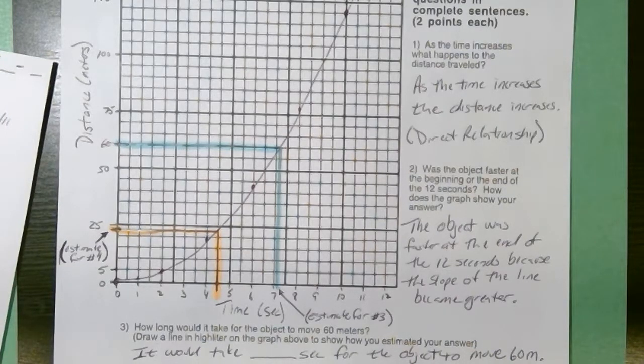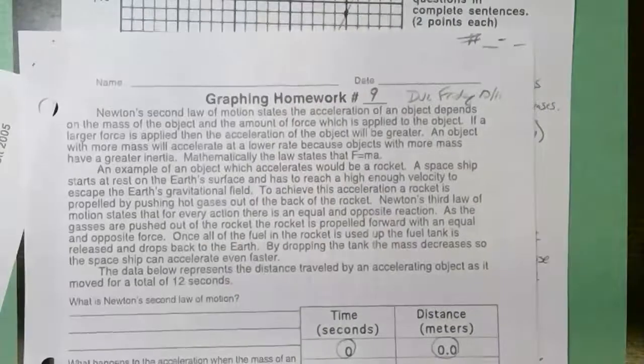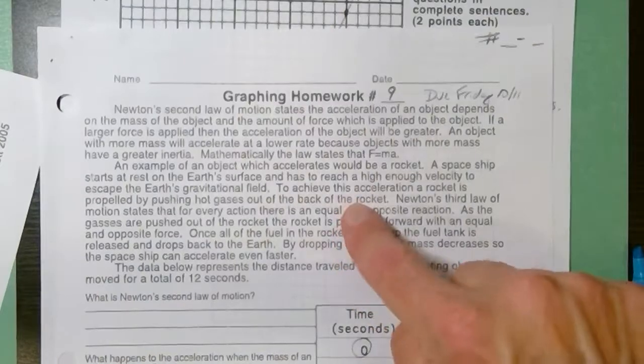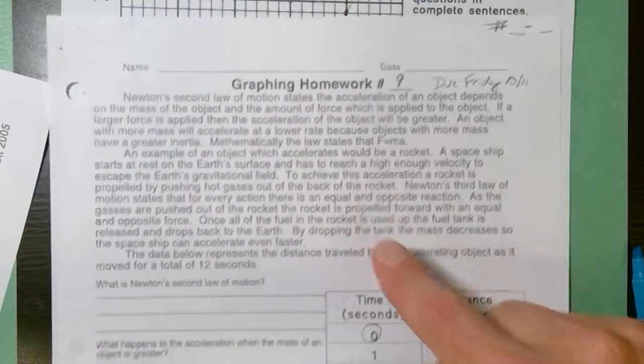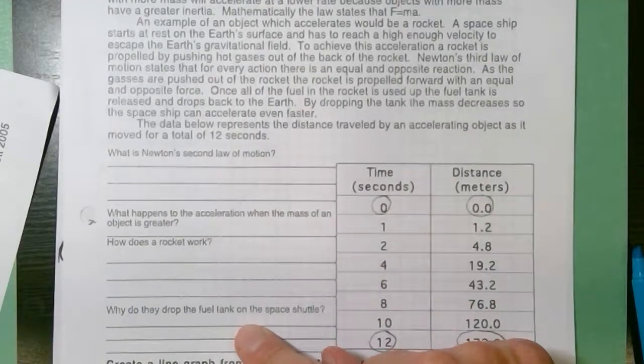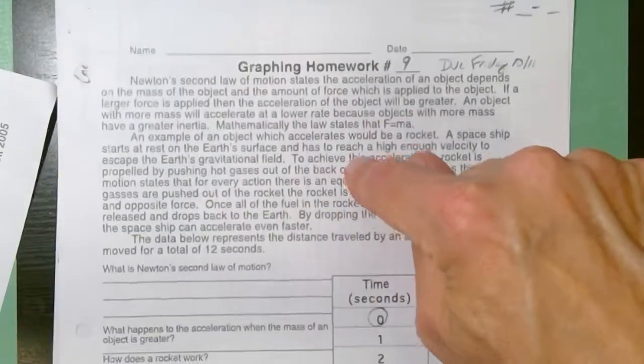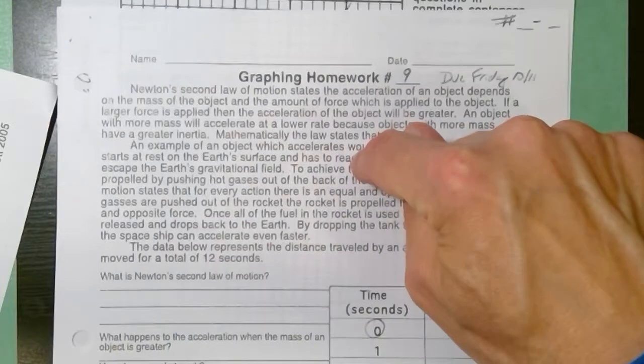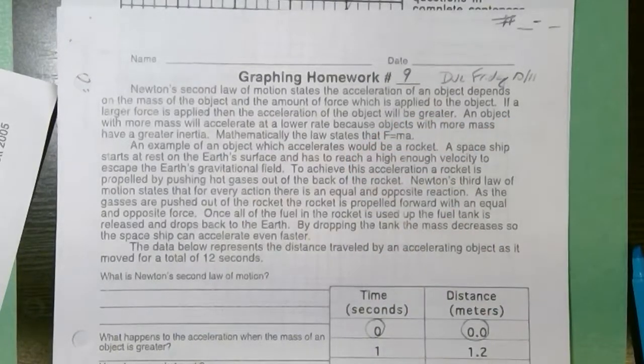So I hope those helped you. I am not going to discuss the questions here. All of the questions on the front, you've got 1, 2, 3, 4 questions. Those questions are answered virtually word for word in this reading. You've got to make sure you do the reading.